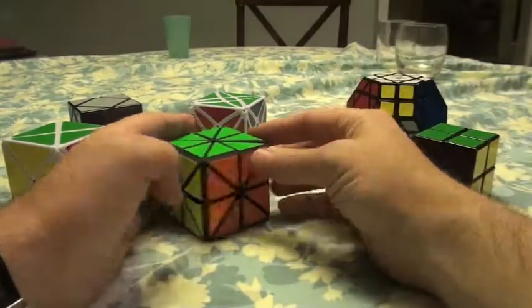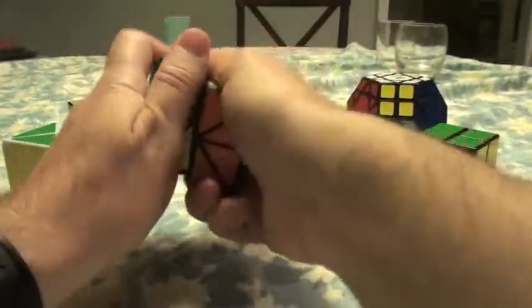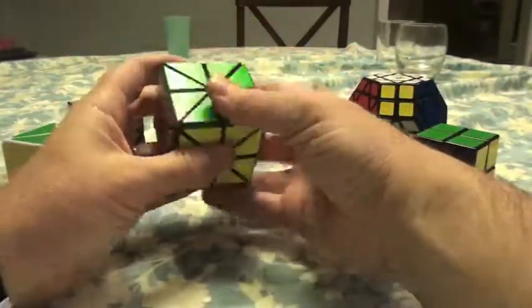So given enough time, I think what I'm going to do is demonstrate my solve strategy of this very fascinating puzzle, which is the Super X.